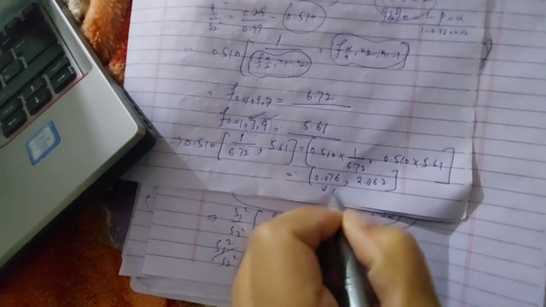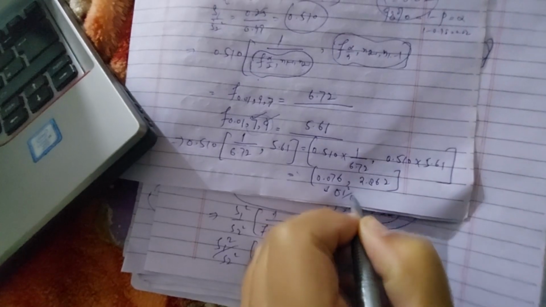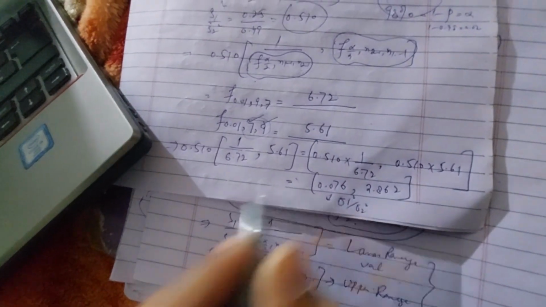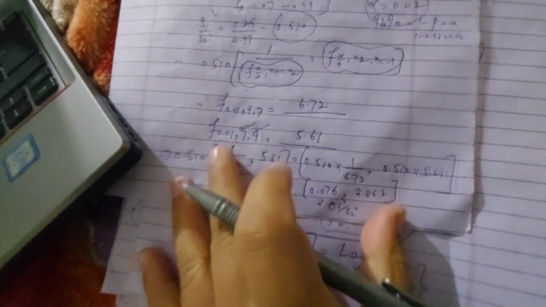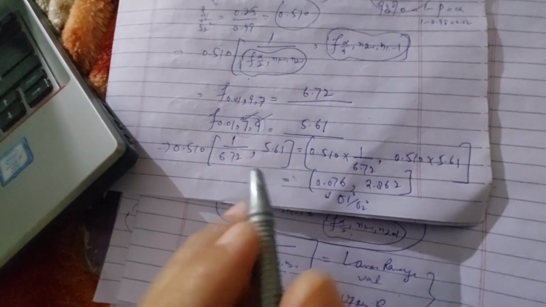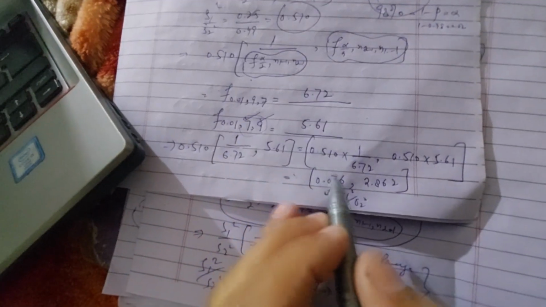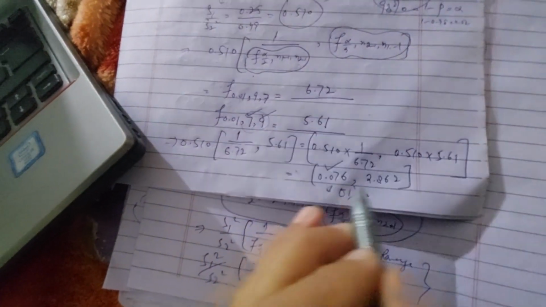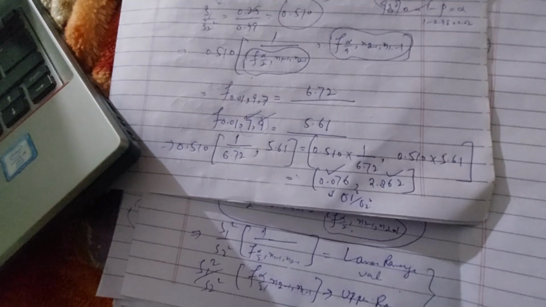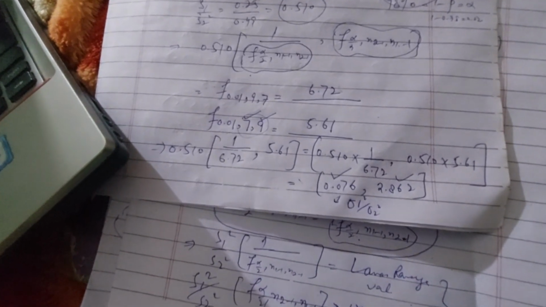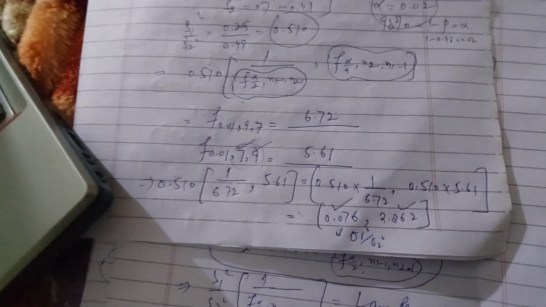And these are the ratios for the variance of the population. It means that the population variance ratio will lie somewhere between 0.076 and 2.862. This is the range. So that is how it is found.